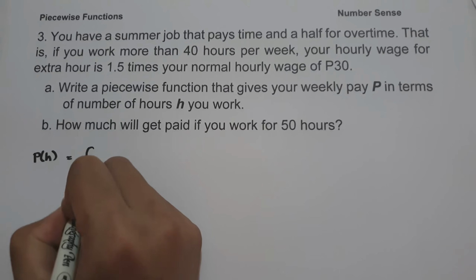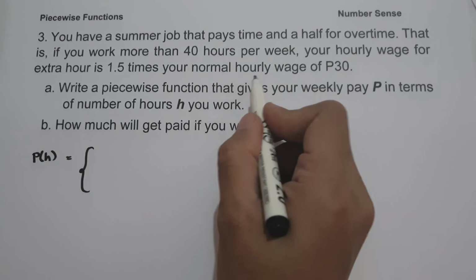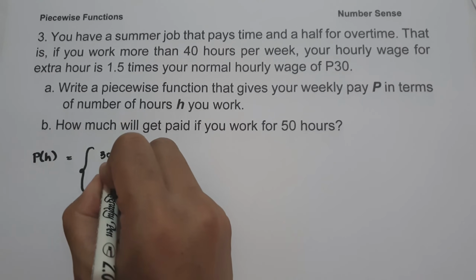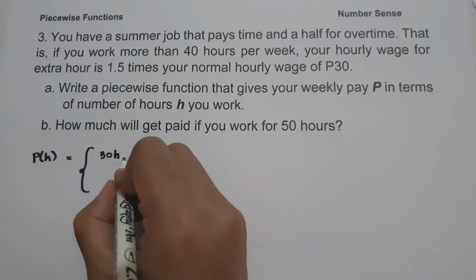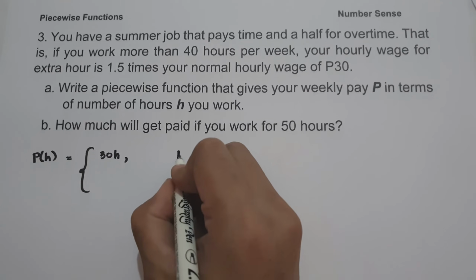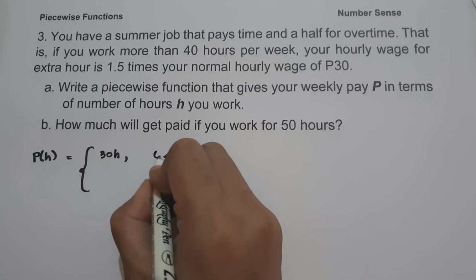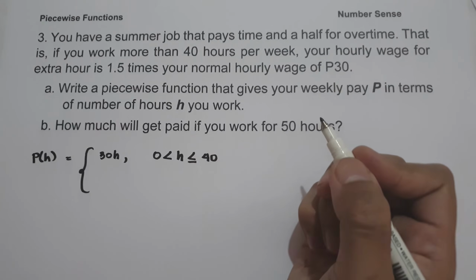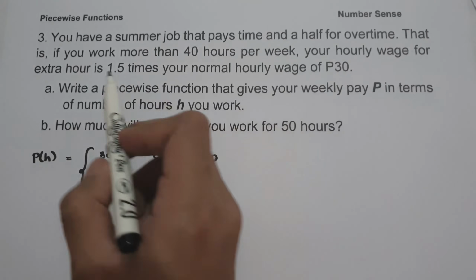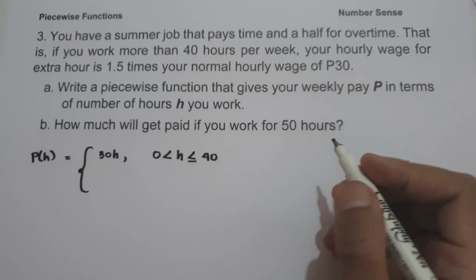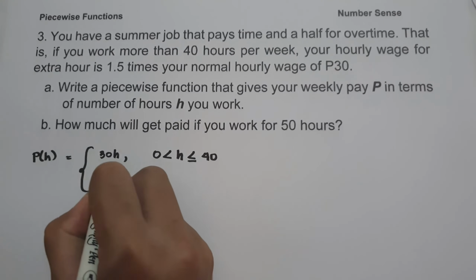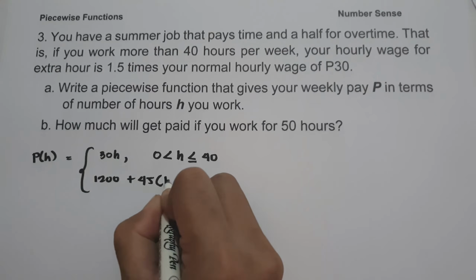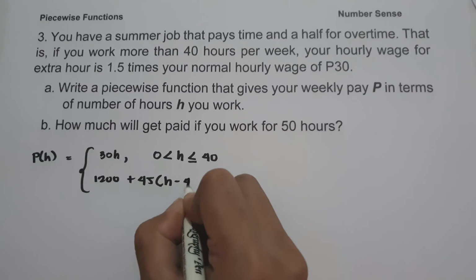Since you are being paid 30 pesos for the normal hourly wage, we are going to have 30 times the number of hours you work. And then, for our interval, let us have H greater than 0 but less than or equal to 40. And if you are going to work more than 40 hours per week, we are going to have 1,200 plus 45 times the quantity H minus 40.